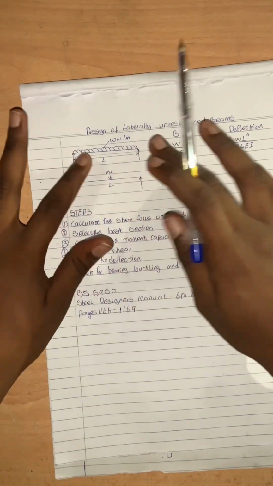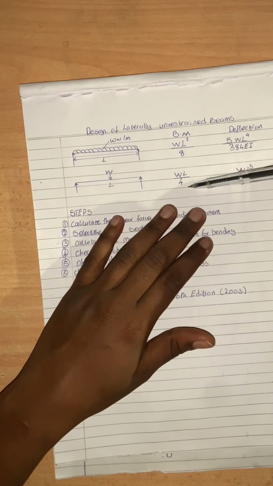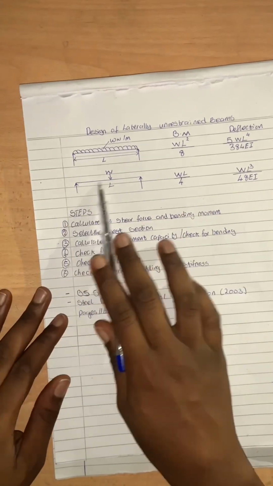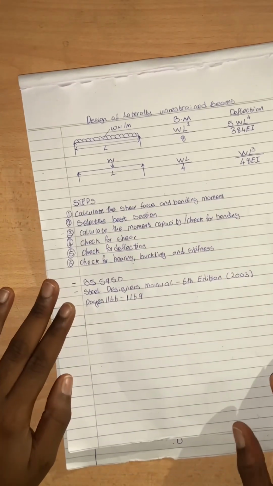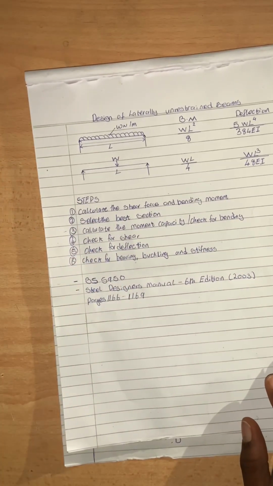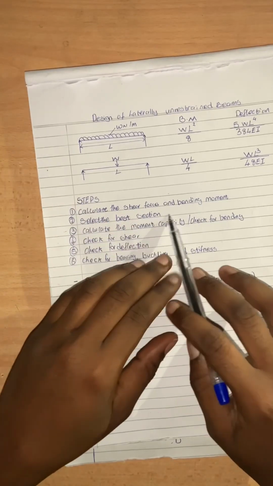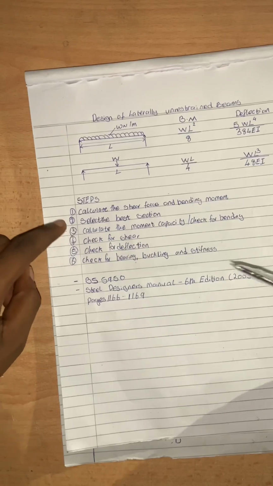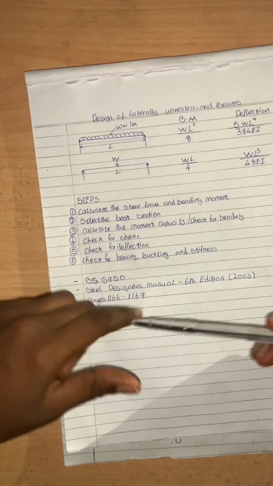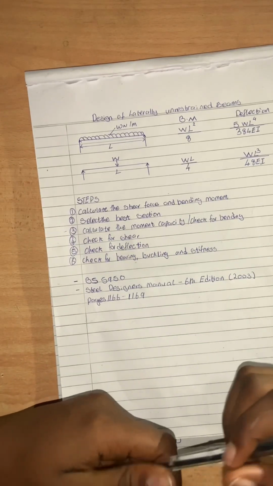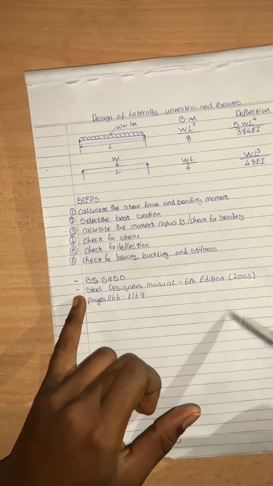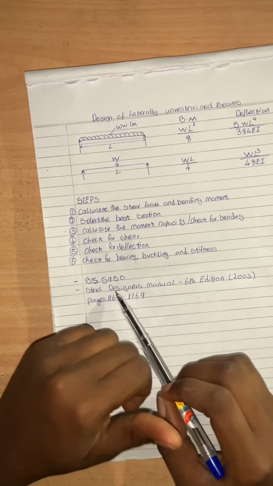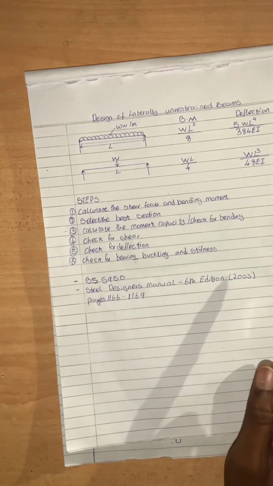So if you look at this diagram now, this is the bending moment equation, and this is the deflection equation. We're making use of these during the course of our workings, and these are the steps that we'll follow. First of all, you have to calculate the shear force and bending moment of the beam that you are given. Also, you have to select the best section from the steel designer's manual, which is one of the materials I'll be using for this video, and also BS 5950, that's design of steel structures.